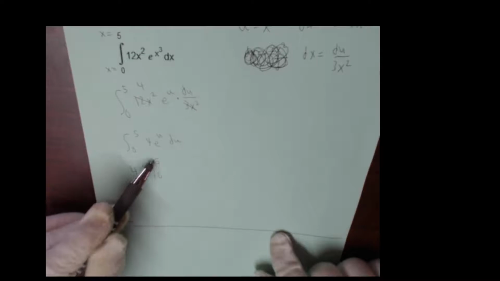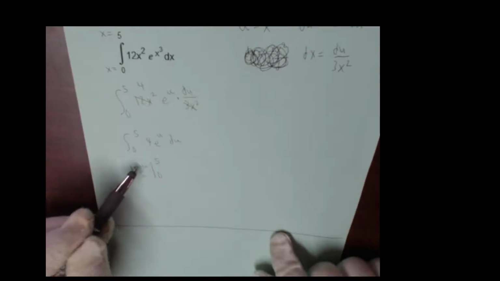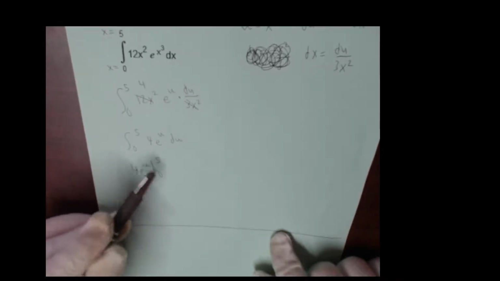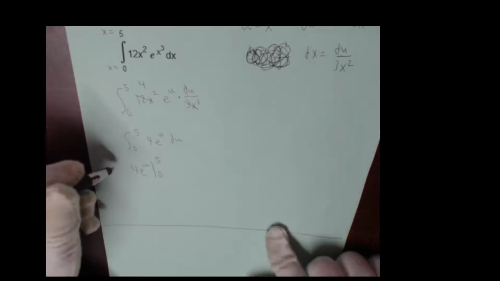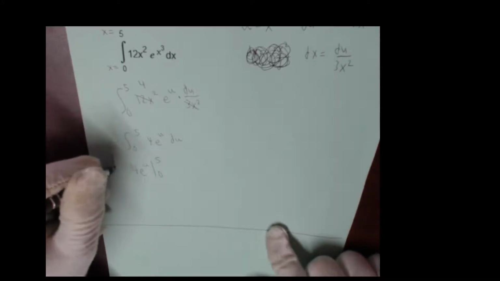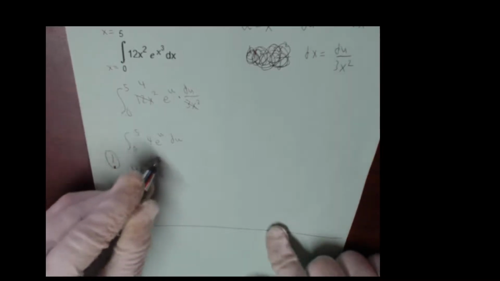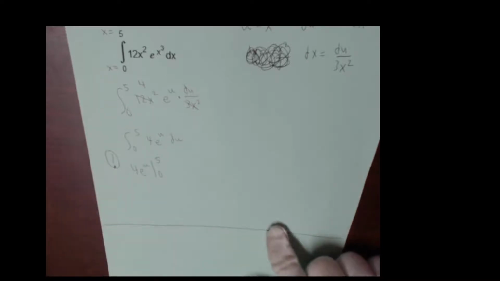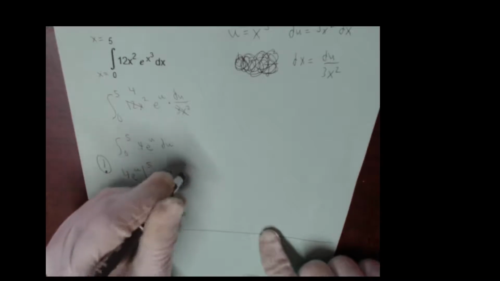I'm going to show you two ways to do this, a longer way and a shorter way. The longer way is we need to put this back in terms of x before we evaluate. I maybe shouldn't have even written this with the 5 and 0 u because these are x bounds and you could not plug them in right there. So before we evaluate this, we need to turn it back into x.